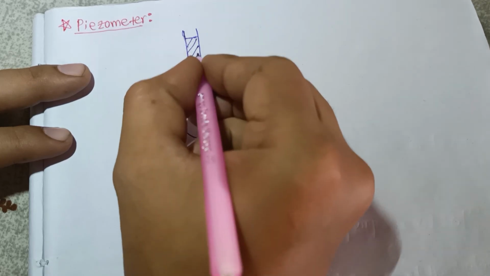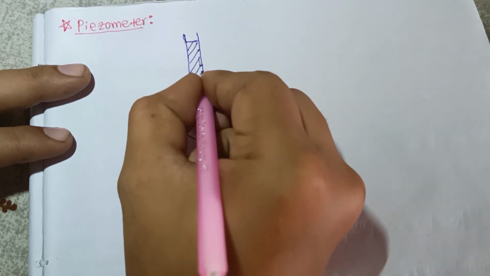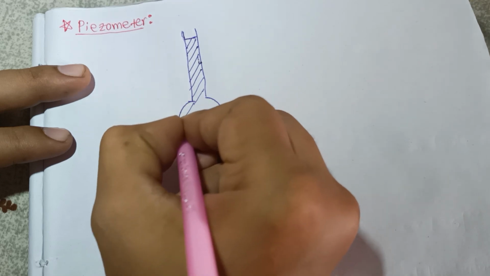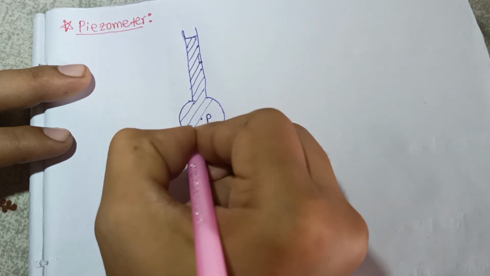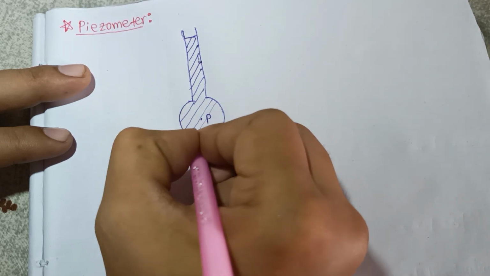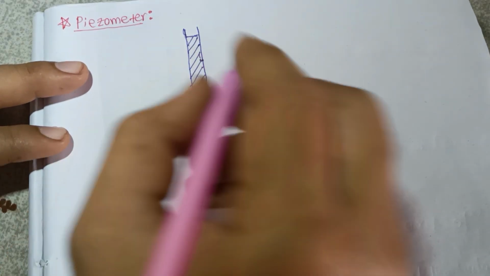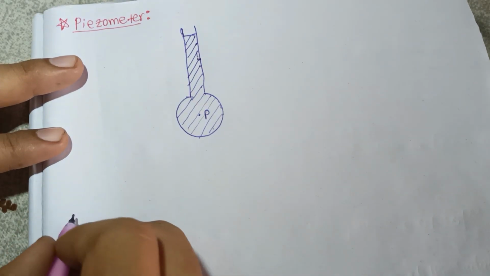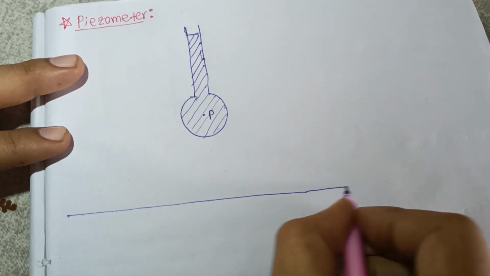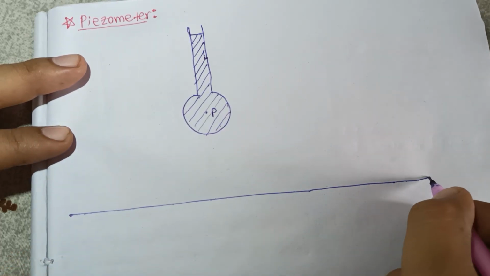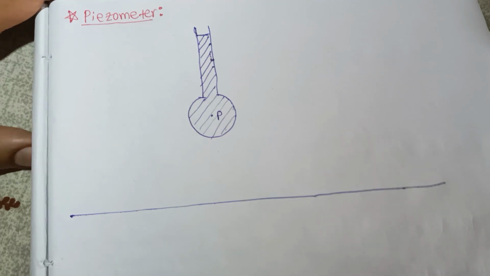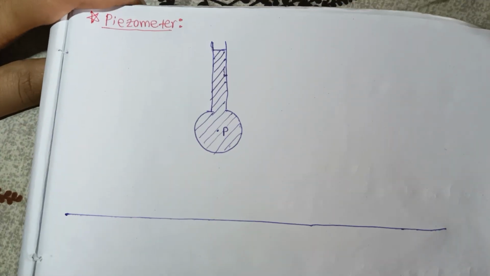There is a fluid inside that. This is the pipeline here, and suppose this is the reference line.